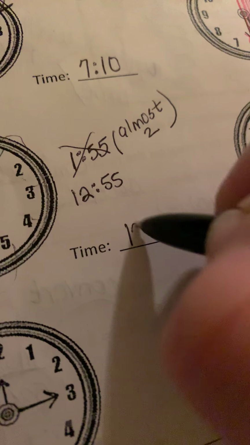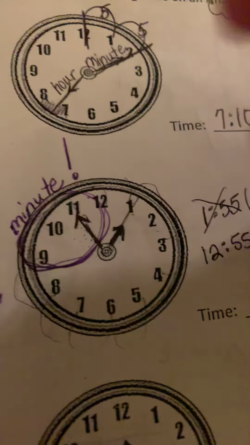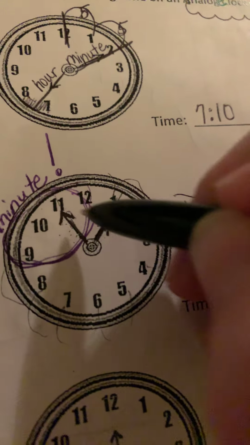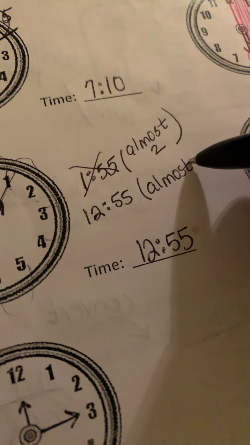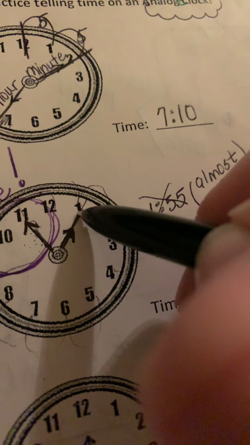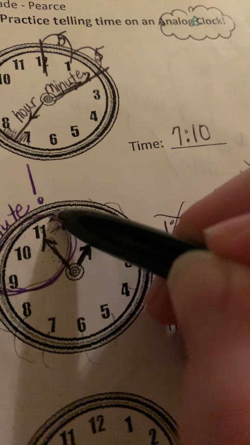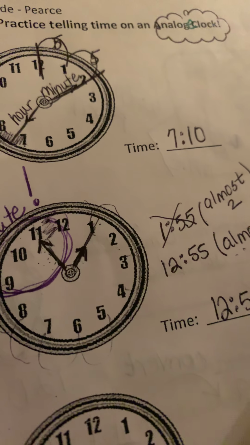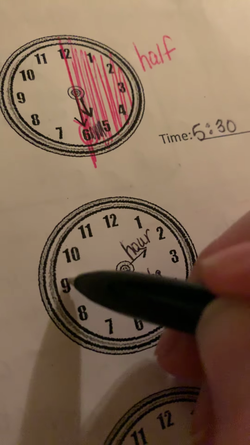So let's write that down here, and then I'm going to explain it. Why is it 12:55? Because 12:55 is almost what time? 1. So why is this hour hand pointing to 1? Because it is almost 1 o'clock. 5 minutes away, and it becomes 1 o'clock. So anytime that minute hand is in the danger zone, you better watch out. So from now on, let's look at that. Is your minute hand in this danger zone?